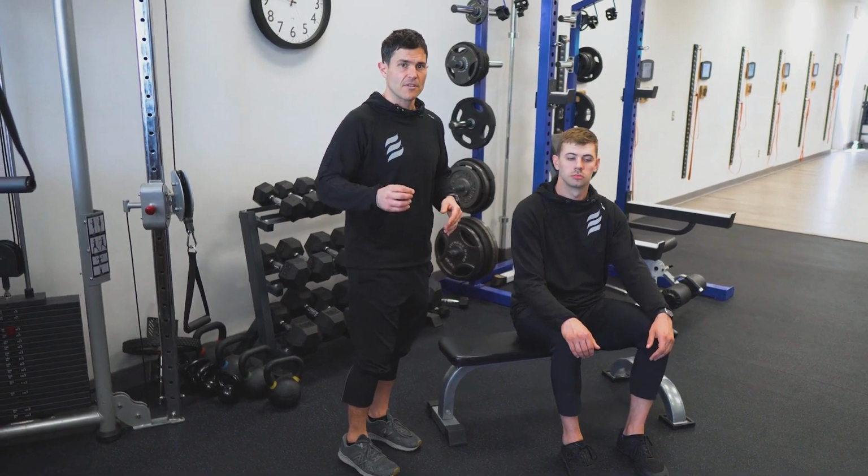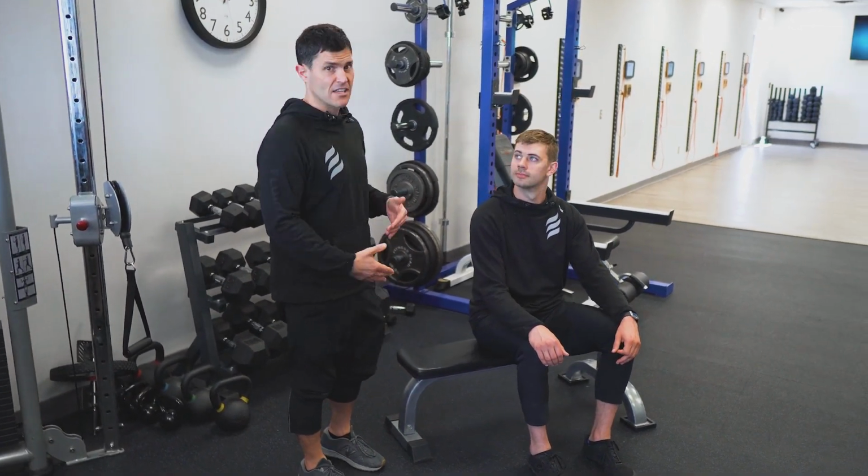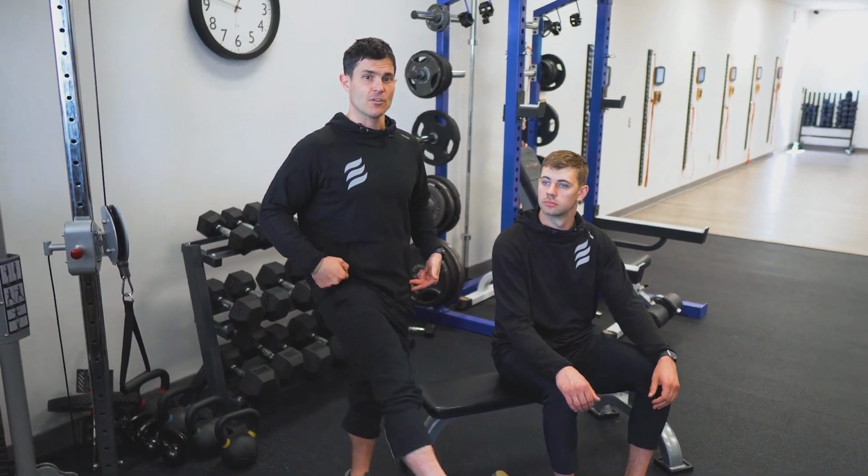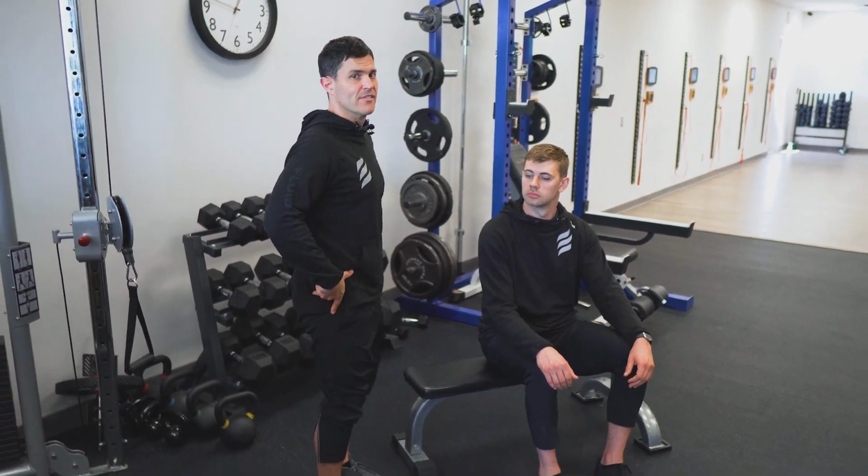So either way, something that we're going to want to take out either way and start to get more length relationship. Ideally, you'd like to see that you can get your femur up to 90 degrees of flexion without seeing that pelvis dip under.